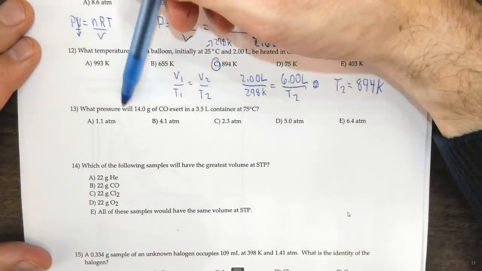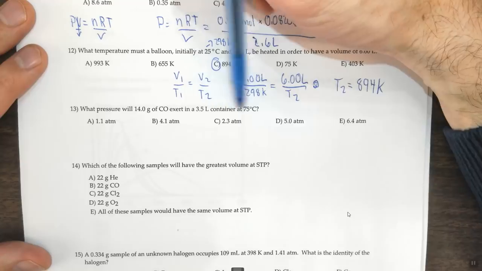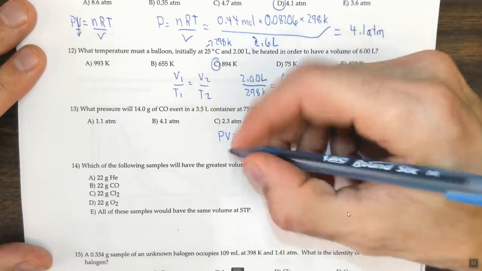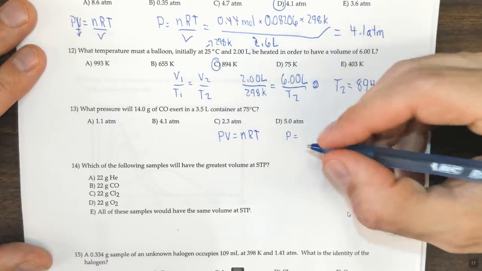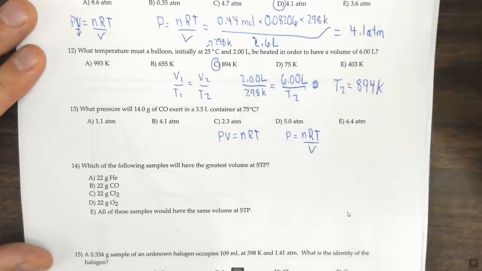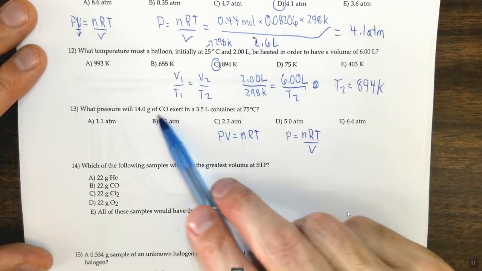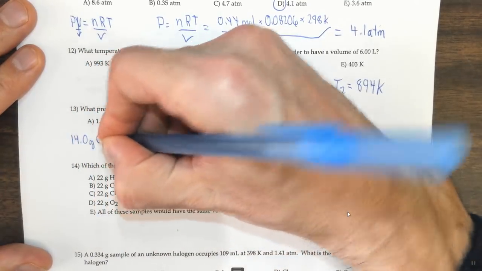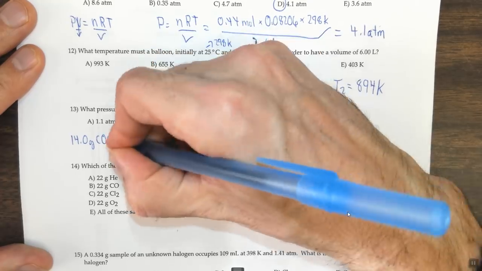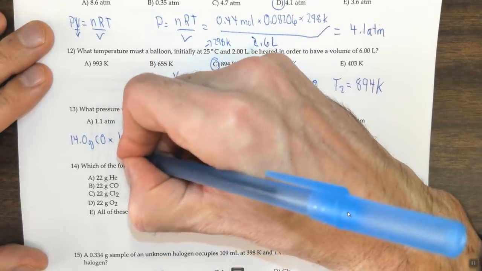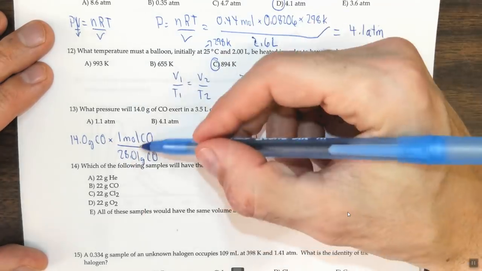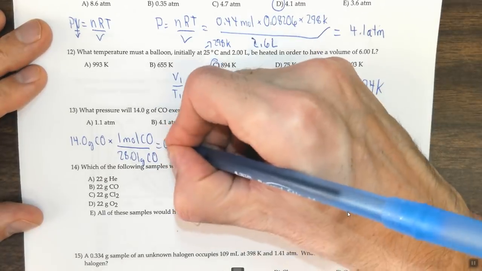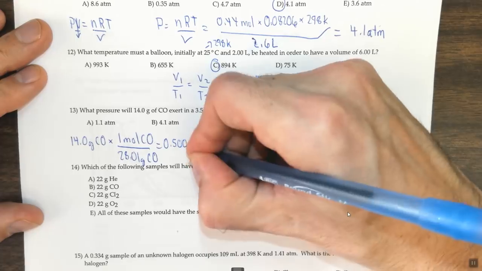Number 13 says, what pressure will 14 grams of CO exert in a 3.5 liter container at 75 degrees C? Well, we have PV equals nRT again. We're trying to solve for P, so pressure equals nRT over V. But there's a problem. We're not given moles, so we need to find moles. If we take the 14.0 grams of CO times 1 mole of CO per 28.01 grams of CO from the periodic table, carbon plus oxygen is 28.01 grams, and we do that math, we find that there are 0.500 moles of CO.